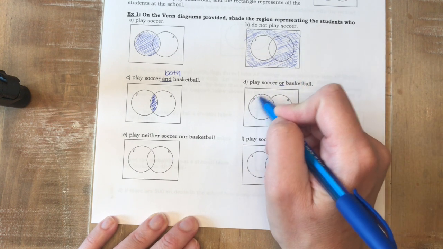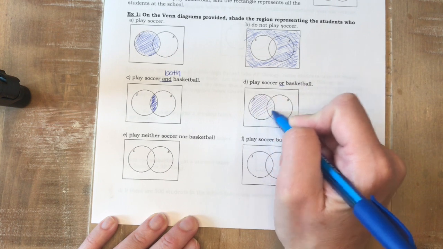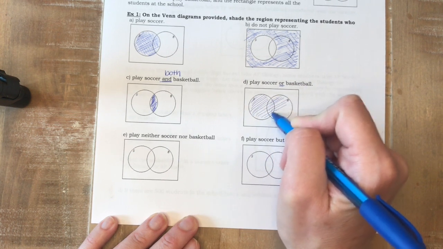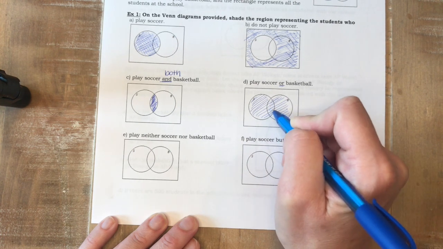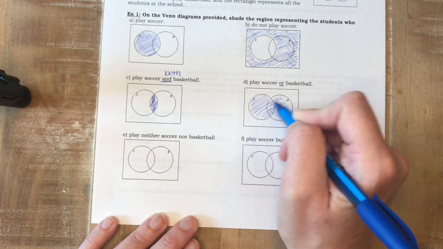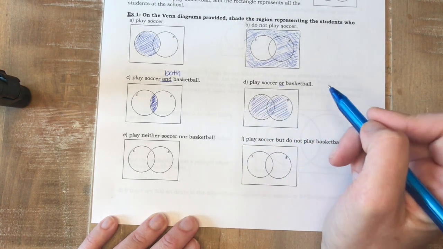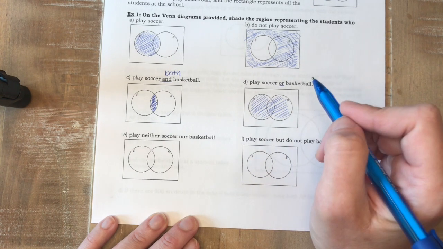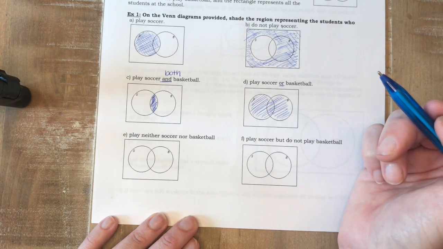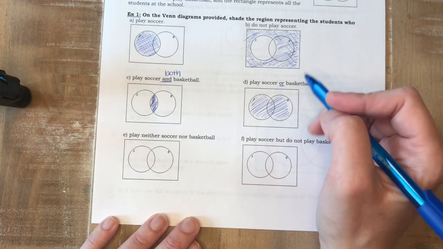So or is going to be all of the circle parts together, even the middle. Sometimes people think you don't include the middle. You do. They are playing soccer. They're playing basketball. It had to be or. It could be both. Or includes both.